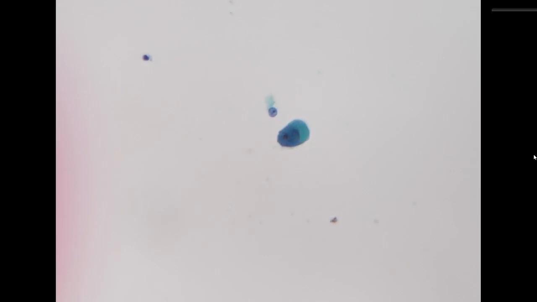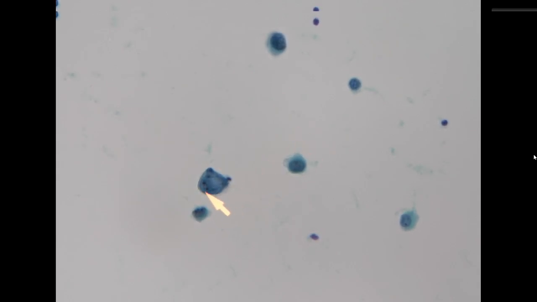There were quite a few of these highly atypical cells in the background, mostly single cells. So again, very atypical cells. This is consistent with a positive adenocarcinoma and compatible with the patient's history.